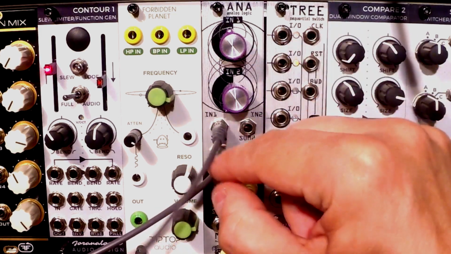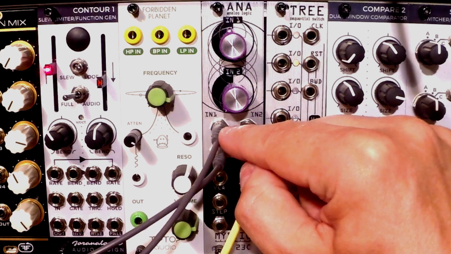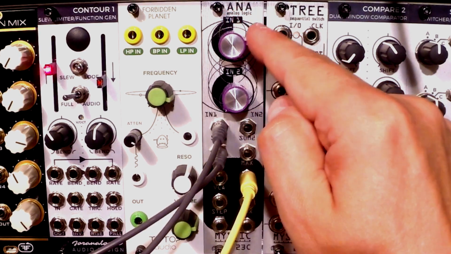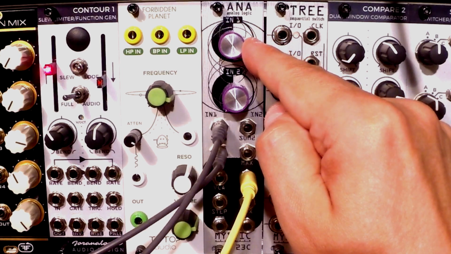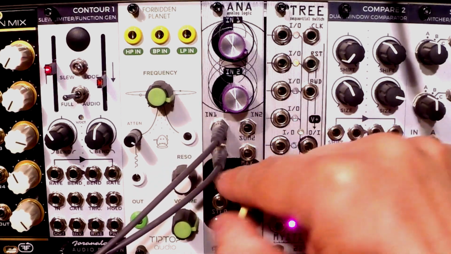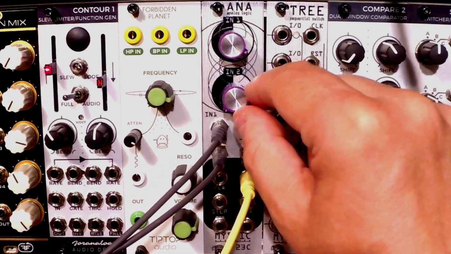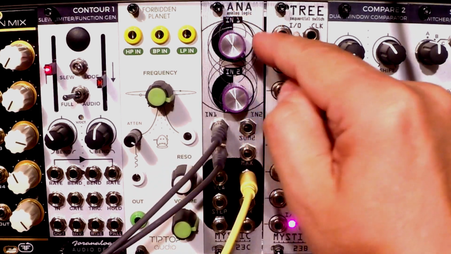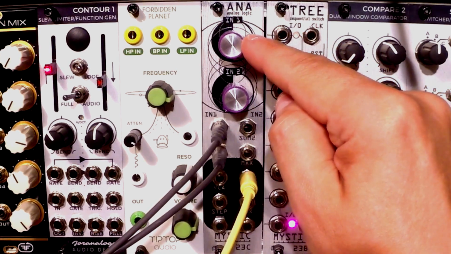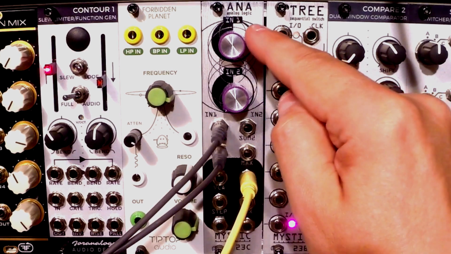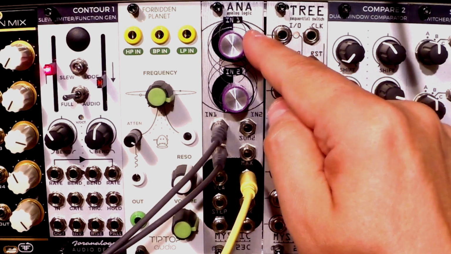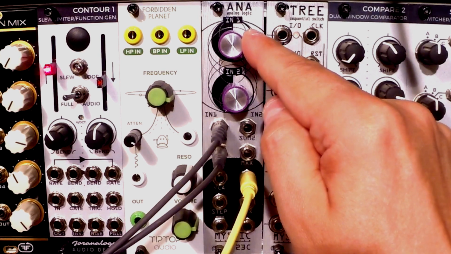Now in this case, the signal connected to input number 1 will be processed by the attenuverter, okay, and then it will be added to the second input, to the sum input at its original level. So we can get, as you can hear, different complicated polyrhythmical or polymetrical, I'm not sure, but well, wicked waveforms.